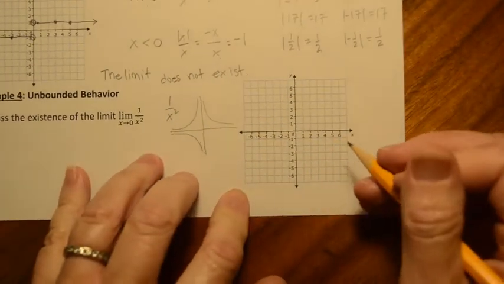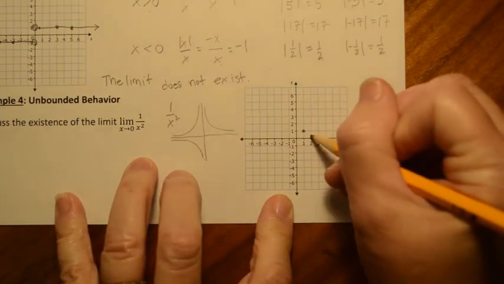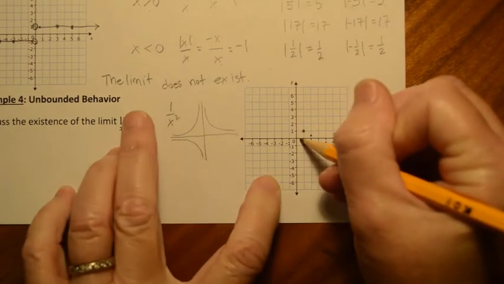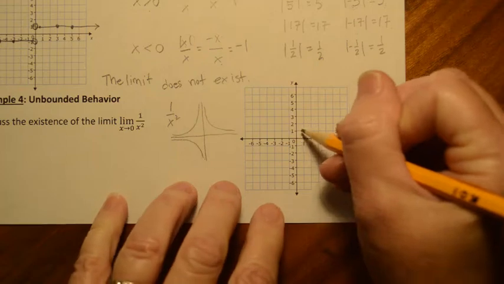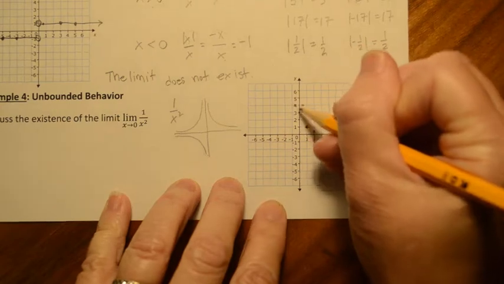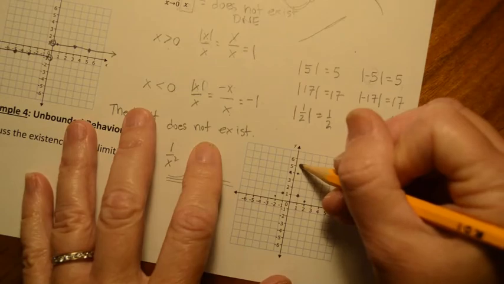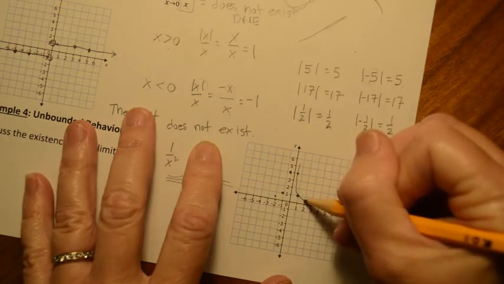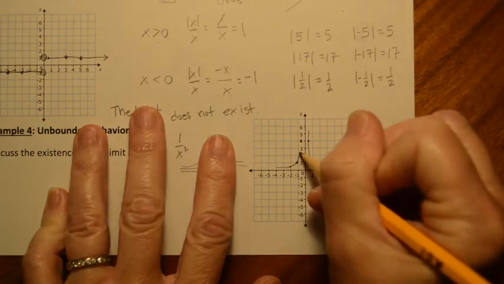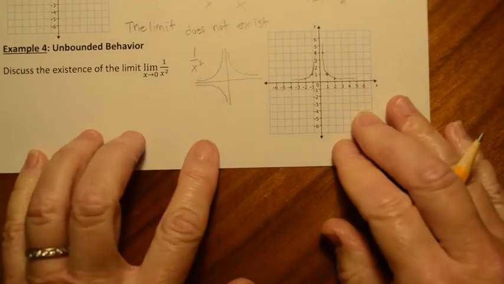All right, so let's just plot a couple points. When x is 1, y is 1. When x is 2, y is 1/4. When x is a half, 1 over 1/2 squared, that would be 1 over 1/4, which would be 4. Right, and then we would get exactly the same values on the other side. So it's going to look like this. Sorry, I don't know if you can actually see this right now, but let me finish drawing and I'll scooch my paper up. Okay, so it should look like that.